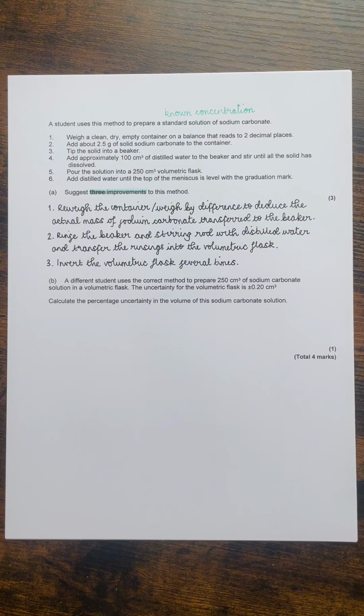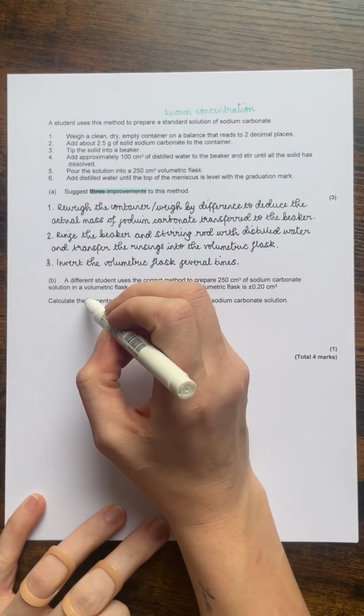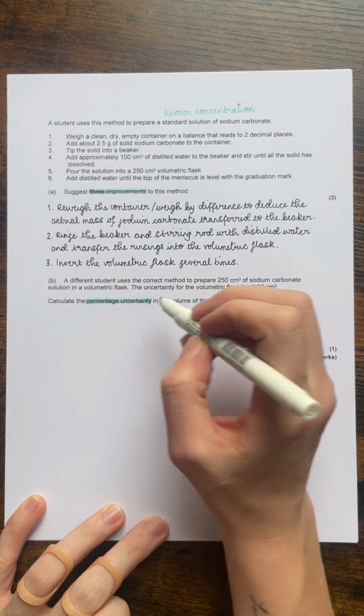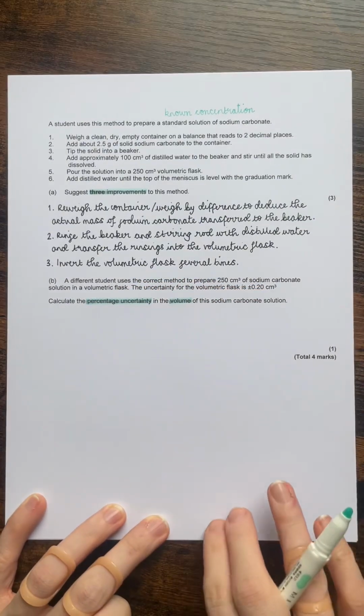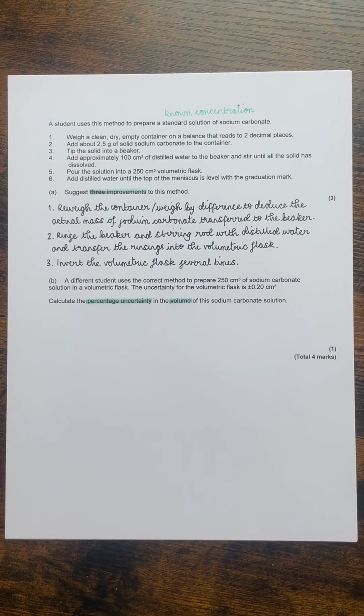In the second part, we can get percentage uncertainty calculations with all sorts of different pieces of apparatus for different types of measurements. So here we're having a look at the percentage uncertainty in the volume of the sodium carbonate solution, which means that we are trying to figure out to what extent 250 centimetres cubed is accurate for the volume that we have prepared. Now, the uncertainty on each piece of equipment is different.